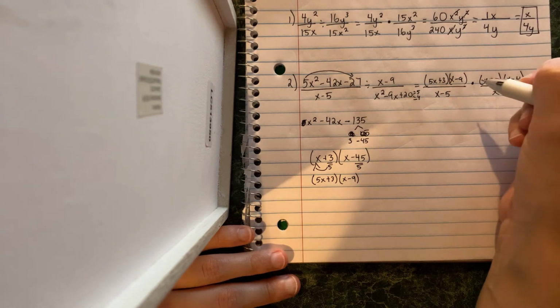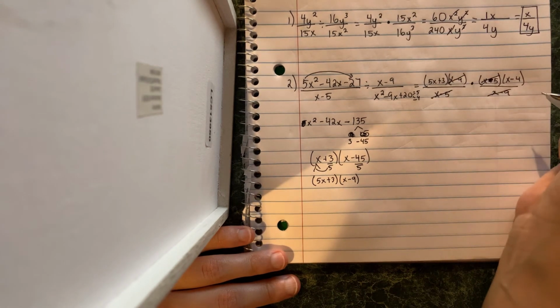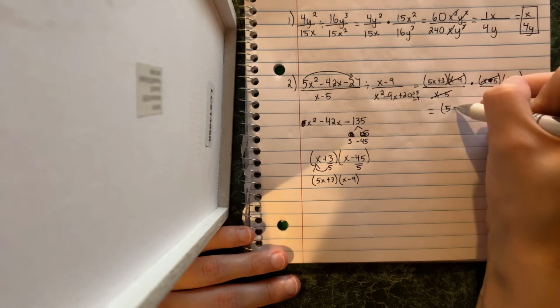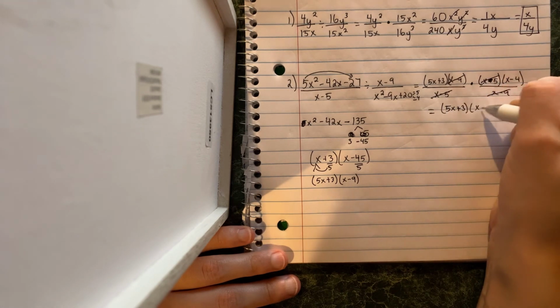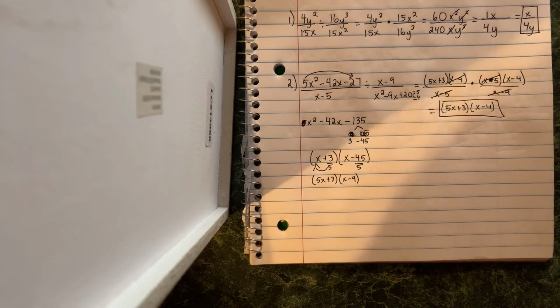Okay, so we have the x minus 5s that would cancel out, the x minus 9s. We'd only be left with stuff at the top, and that'd be 5x plus 3 times x minus 4. So that would be how we would do that one.